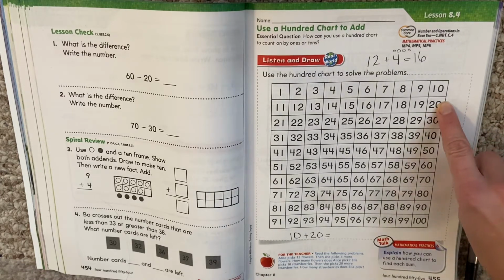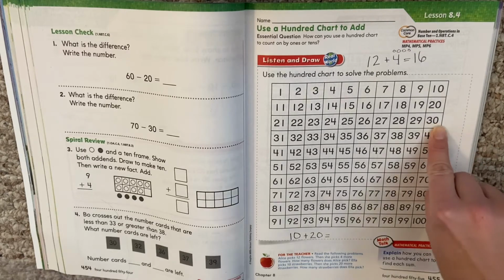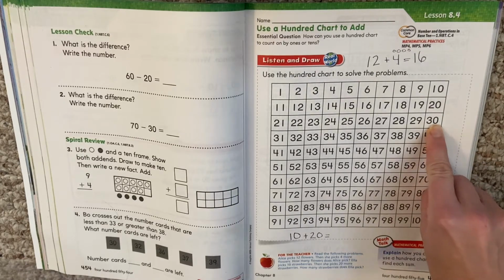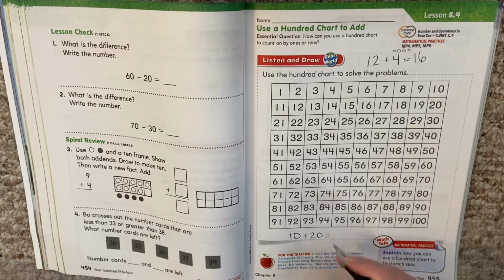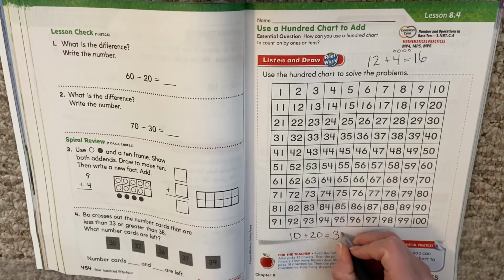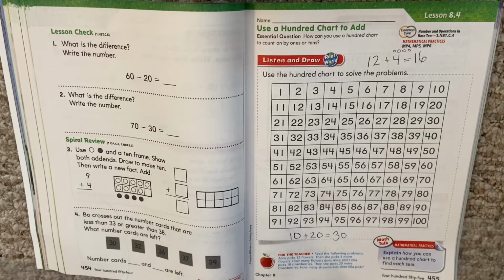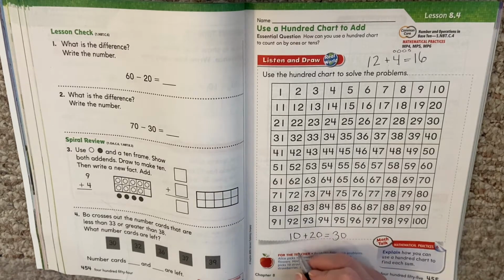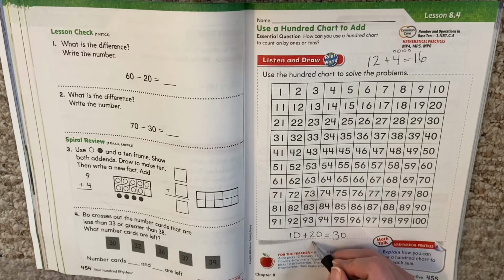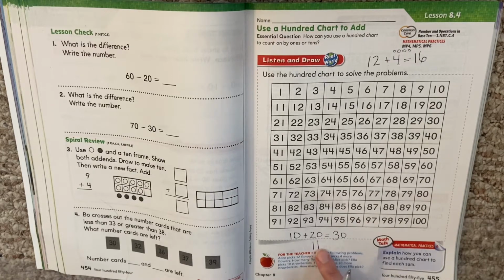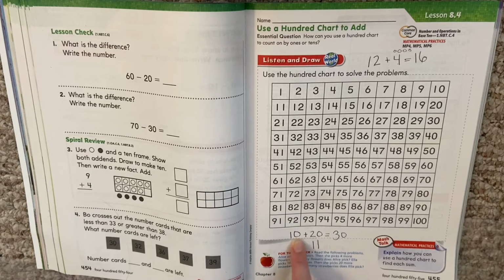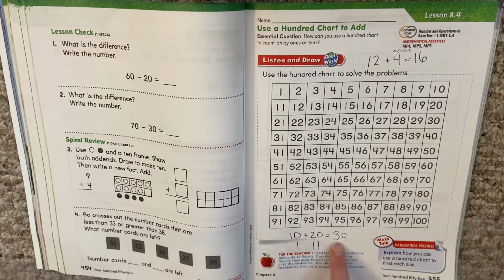If I get 10 more, I would go down to 30. So 20 plus 10 more is 30. Now, we can use the hundreds chart for that, but that's not the only way that we can solve that. We could do our base 10 blocks. 20 and 10. And when we look at that, we see that it's 30 altogether, 10, 20, 30.